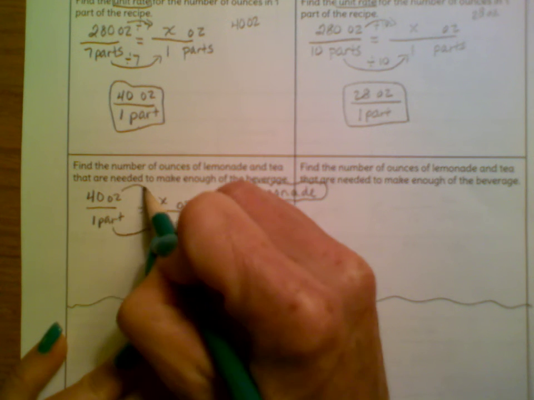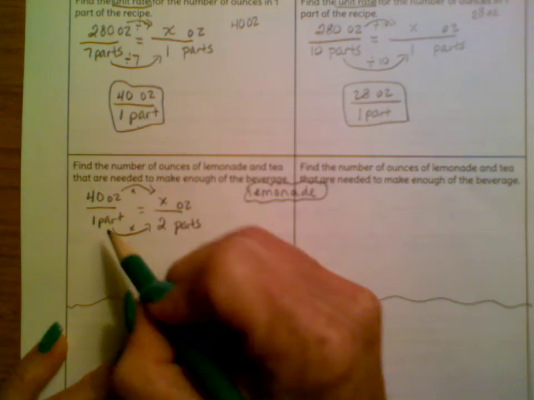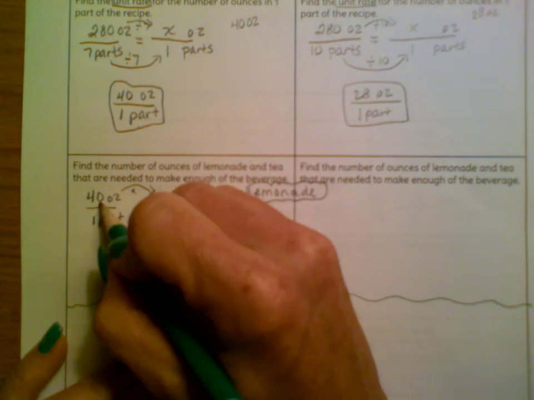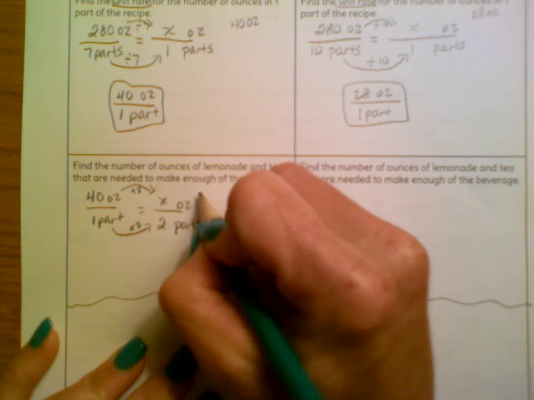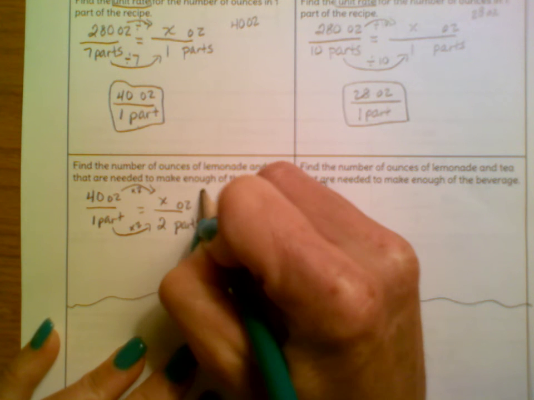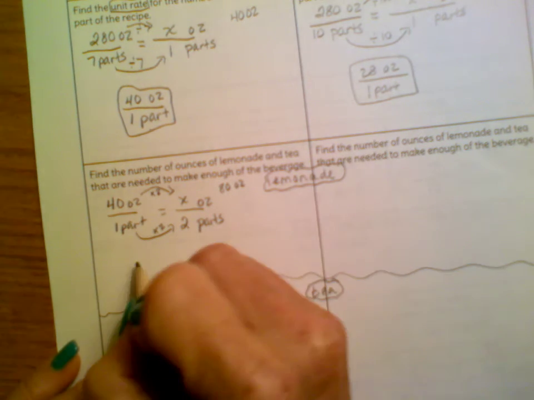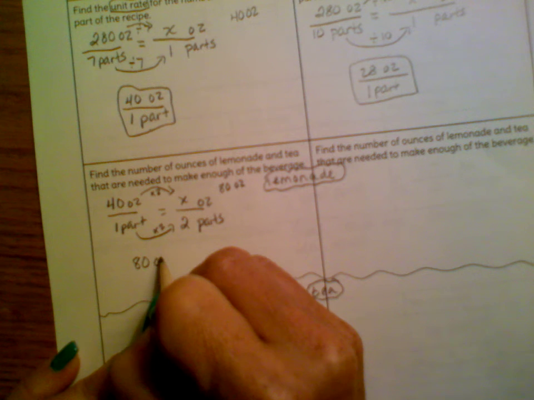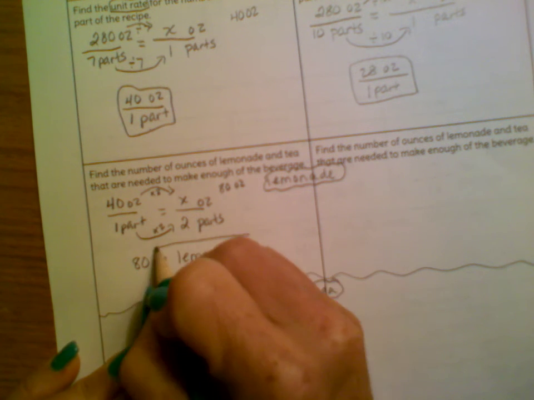Going this way, it's getting larger, so I'm scaling up. That's multiplication. 1 times 2 is 2. 40 times 2 is 80. So 80 ounces is what I need of the lemonade. 80 ounces of lemonade.